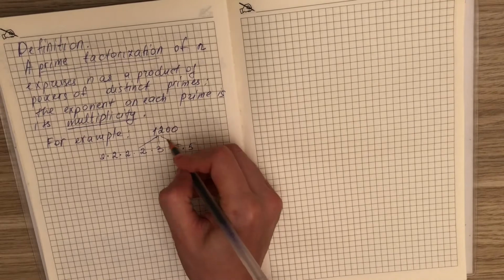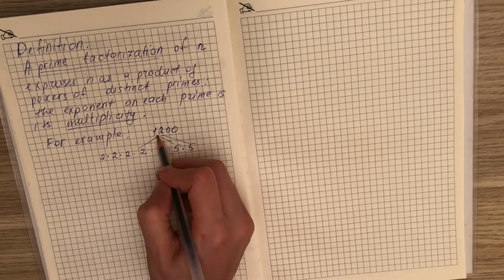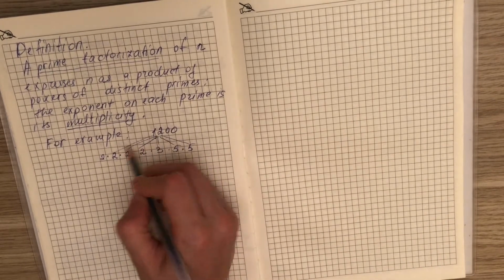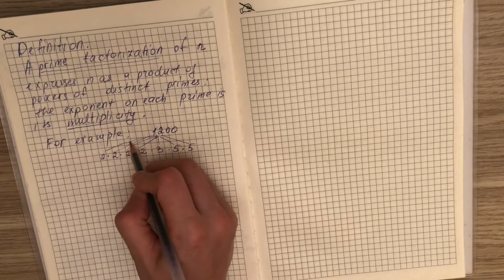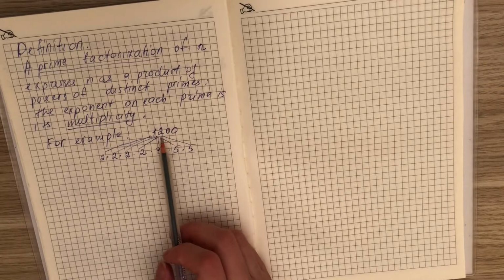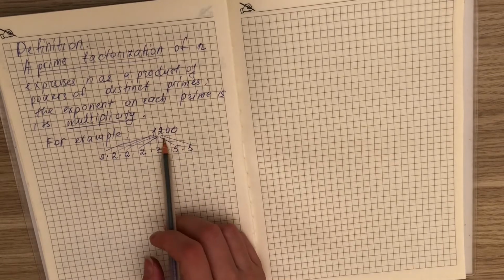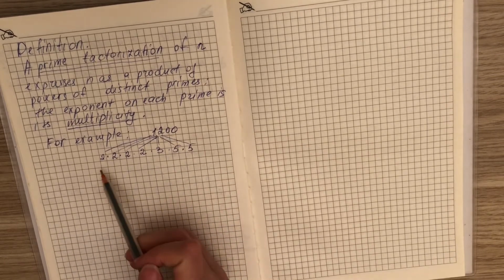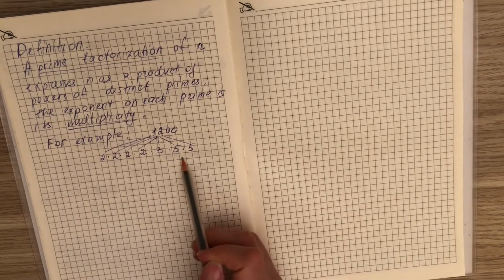These factors are the prime factorization of 1200.